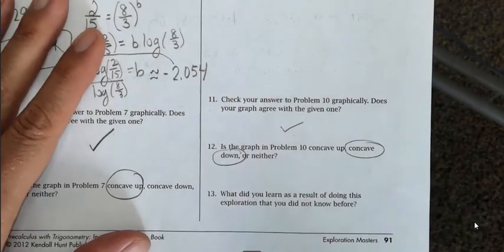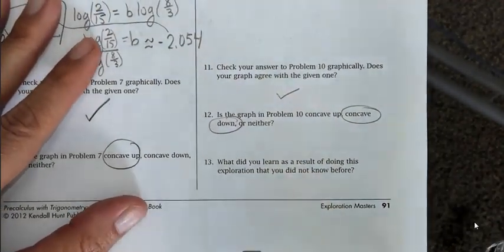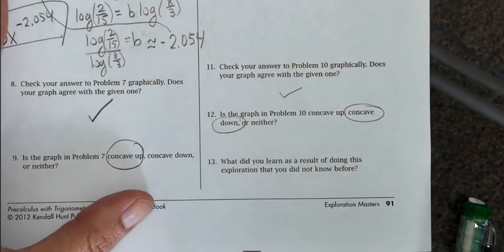Concave down. And then I'll let you answer number 13. What did you learn as a result of doing this? Hopefully you learned something that you didn't already know.